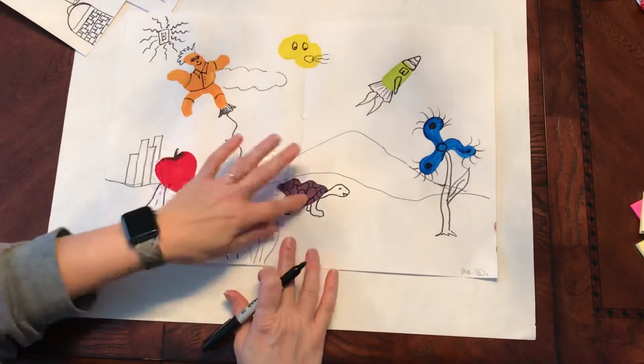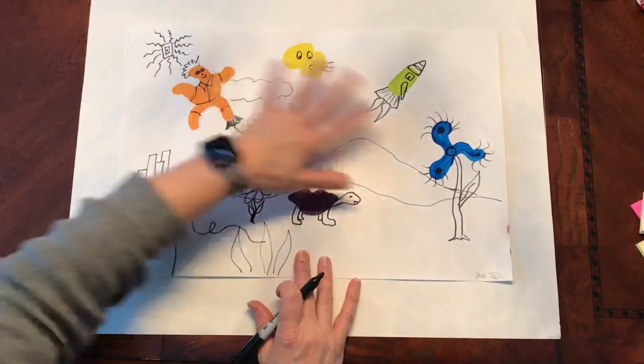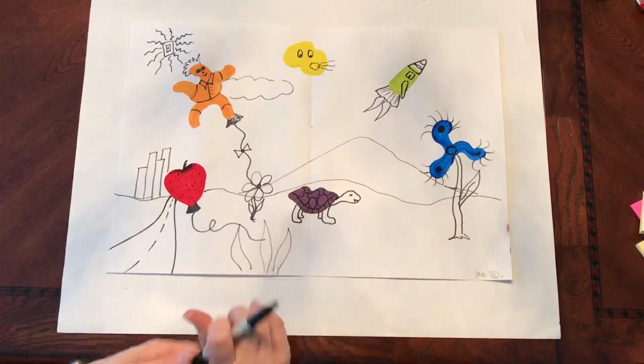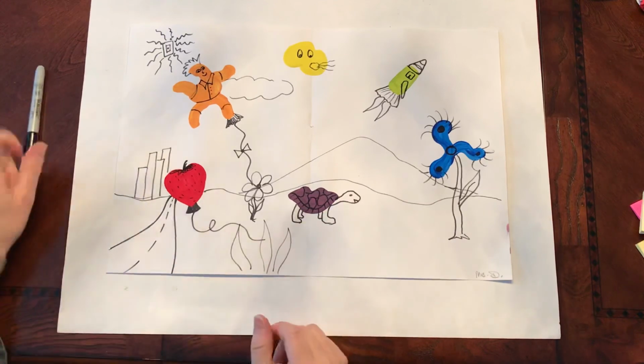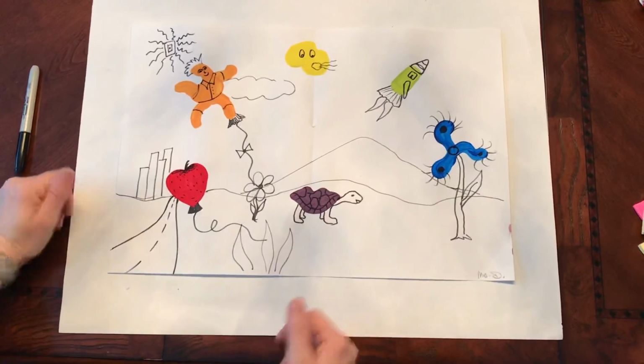You're designing your colors so that you're turning them into something, and then you're going to create a background. So I can't wait to see what you come up with. You are so creative. And I know you're just going to wow me. Have fun.